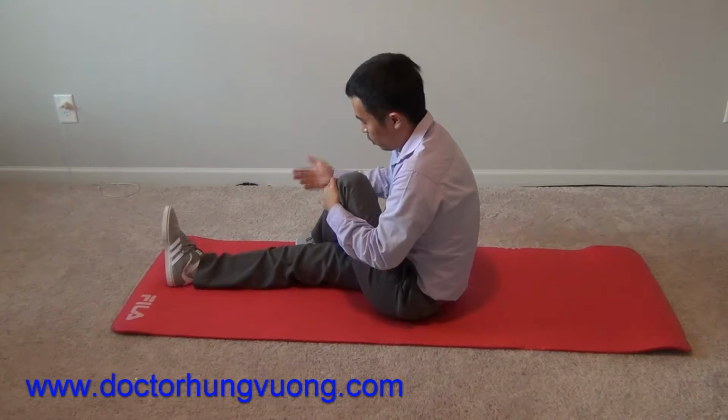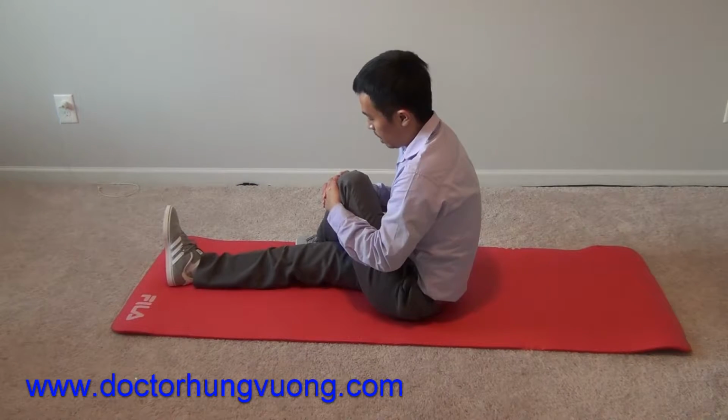You want to make sure that the bottom of your left foot is completely flat against the surface. This way it will cause more stretch to that piriformis muscle. After 10 seconds, you can relax for about 3 seconds, and then go ahead and repeat the same process. You want to do 4 sets of these.